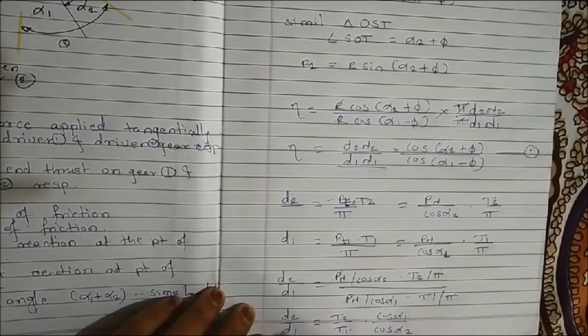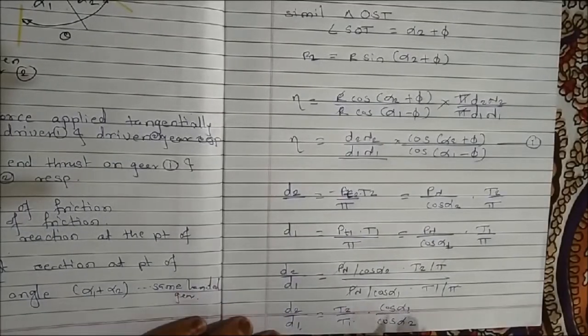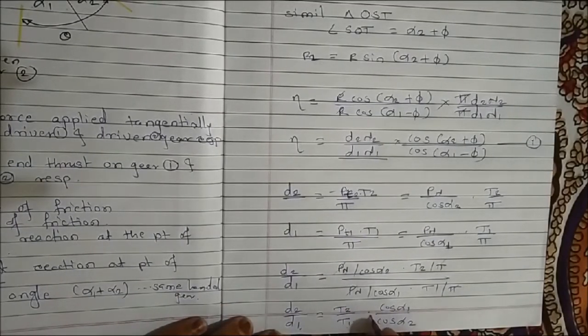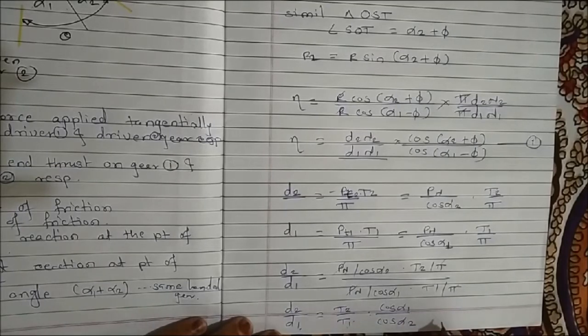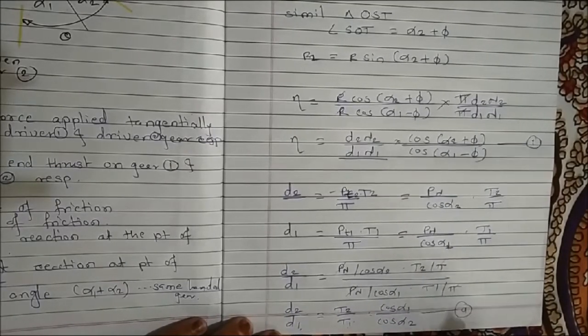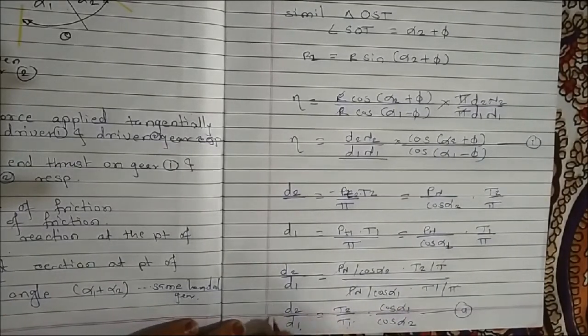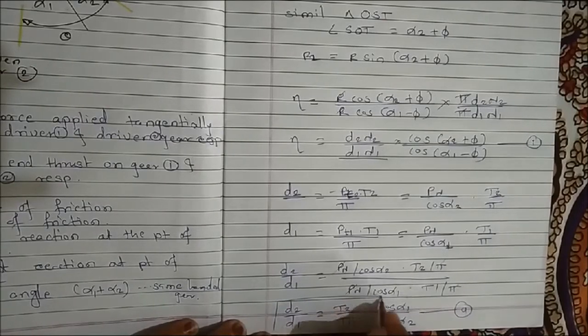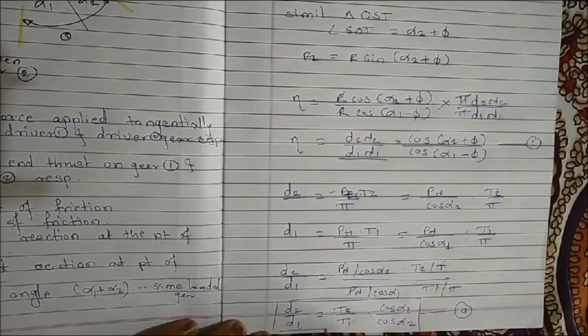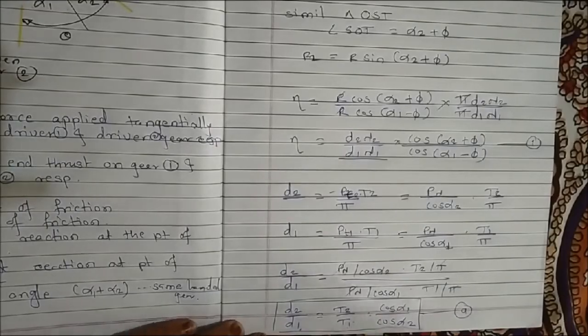So we get d2 by d1 is equal to t2 upon t1 into cos of alpha 1 divided by cos of alpha 2. Let us say this is equation A. This formula is important to solve the numerical, so let's just remember this formula.